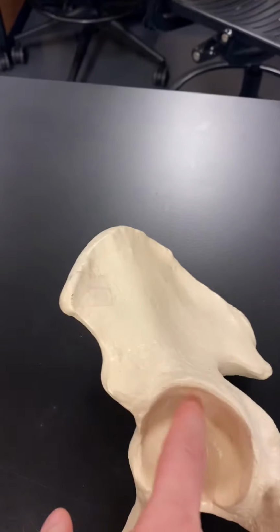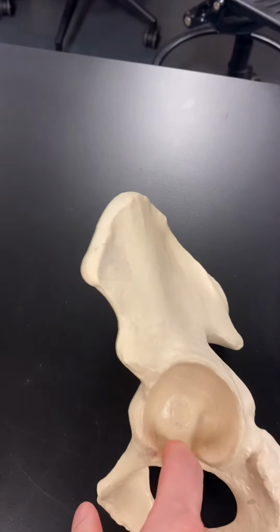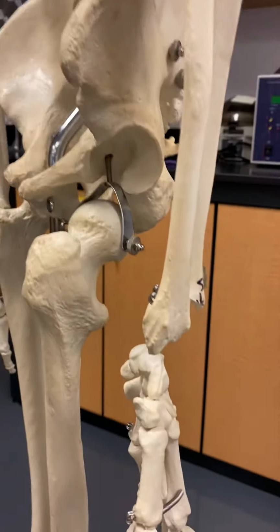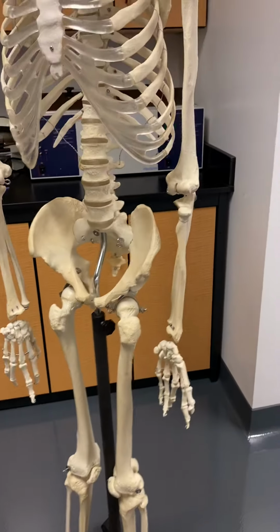First of all, you see this depression, looks like a bowl depression. That's where the hip joint forms. So I know this is outside. This is going to be on the lateral side. Does that make sense? It's going to be on the outside.